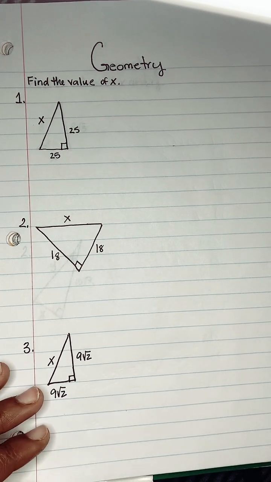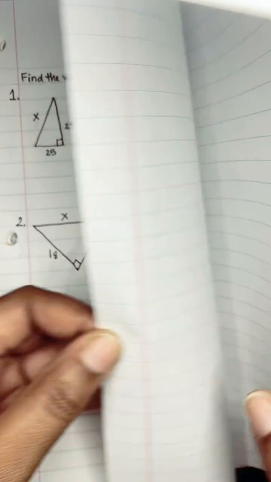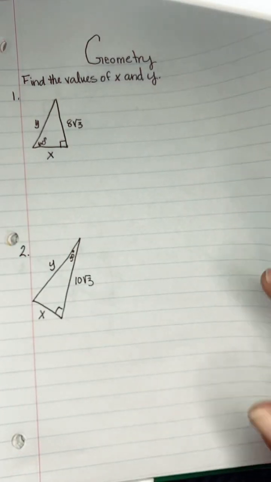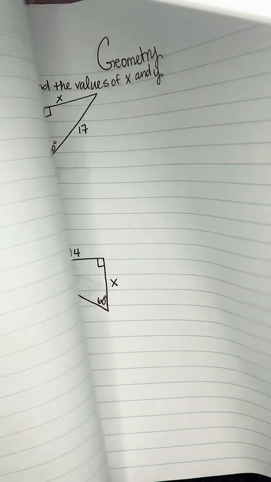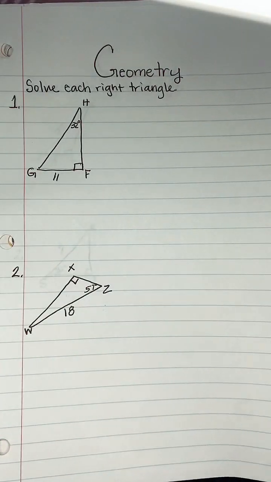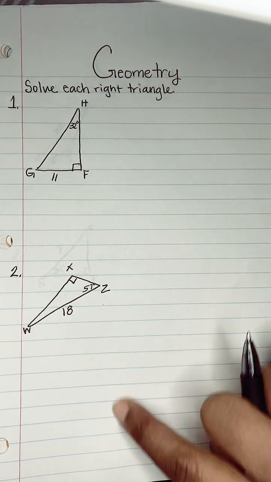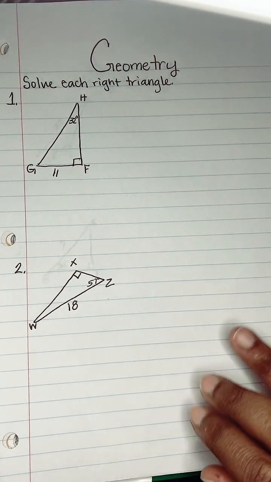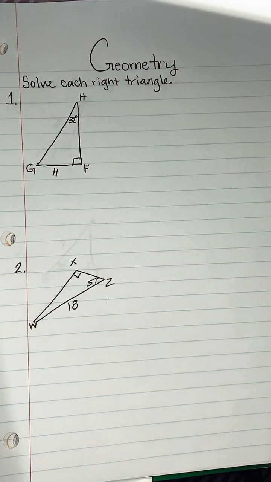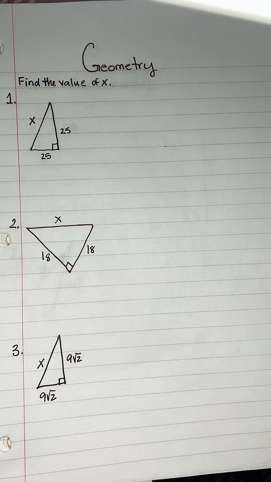So what we're going to do here for tonight, you guys, I just want to show everybody, we're going to do a couple of 30, 60, 90s. And then we're going to get into solving right triangles. So we're going to use our trig. We're going to use everything we learned on how to find each missing side, okay? That's what we're doing tonight.